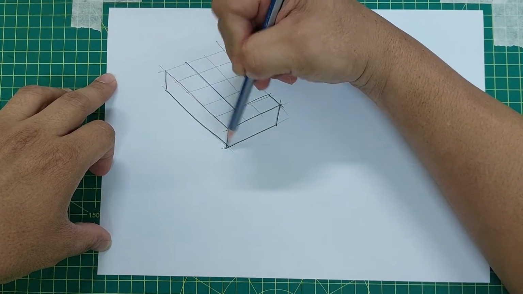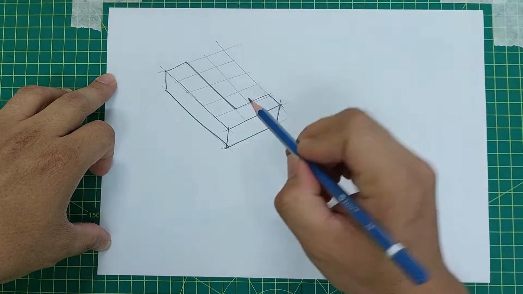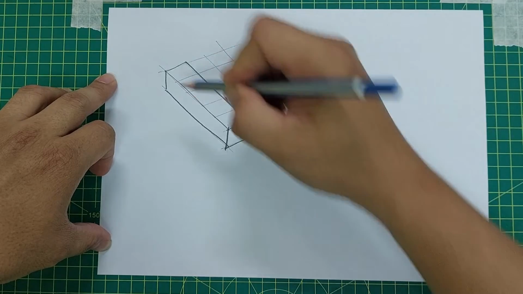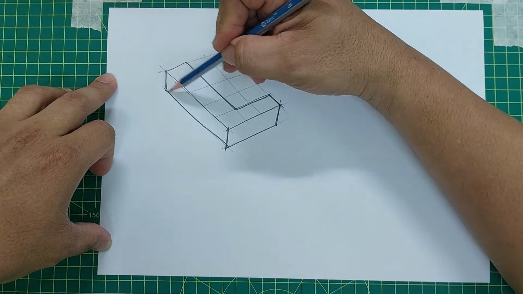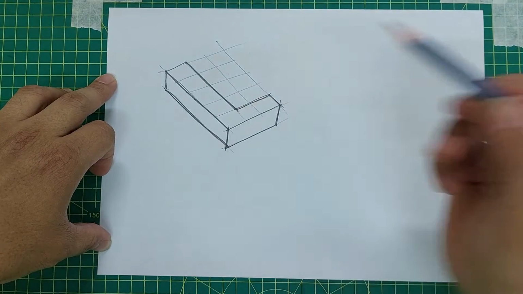If you want, there's already a YouTube link there on how you can draw them using 2D. All right, so this is my 3D letter L. Hope you can see that.